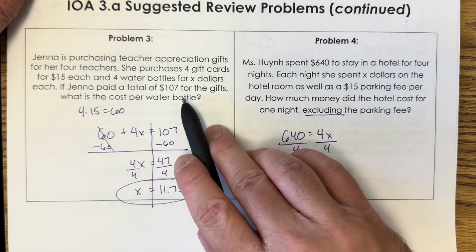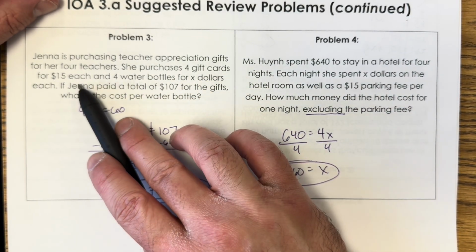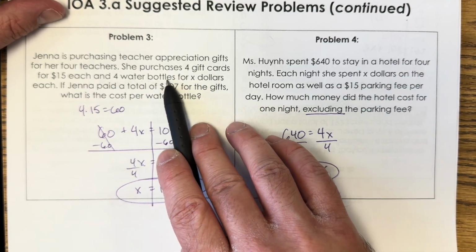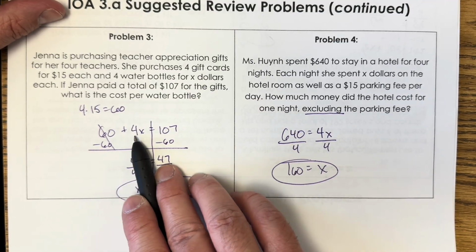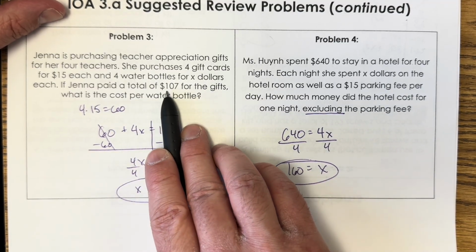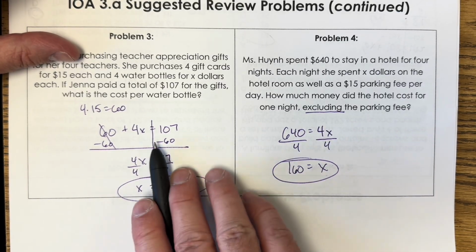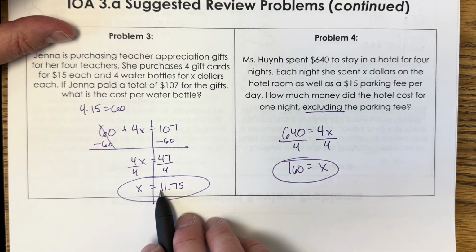Okay. Jen is purchasing teacher appreciation gifts for her 4 teachers. She purchases 4 gift cards for $15 each, which is a total of $60, right, that's first, and 4 water bottles for X dollars. Okay, 4X. So 60 plus 4X is going to equal the total amount she paid for the gifts, which is 107. Simplify, solve, combine like terms. Each water bottle, okay, is $11.75.